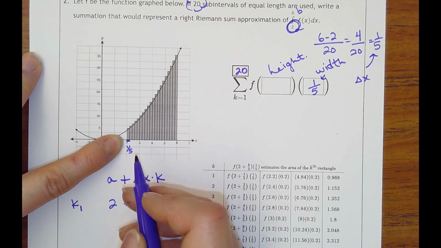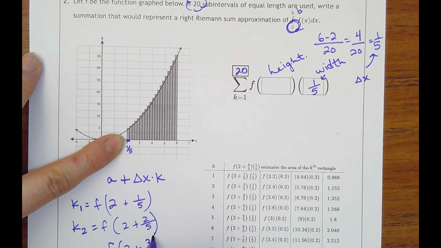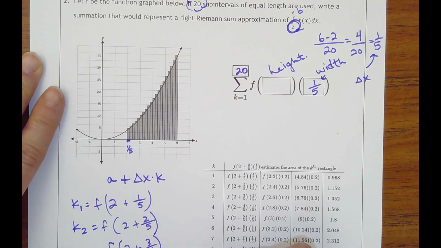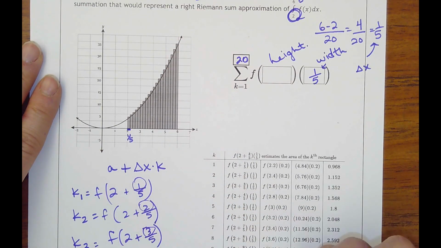I want to find the y value of that, so it'd be f of that. Then k sub 2, my second rectangle, would still be starting at 2, but then adding 2/5. K sub 3 would be finding the height at 2 plus 3/5. So I'm getting further and further away from 2. So this is just k changing.